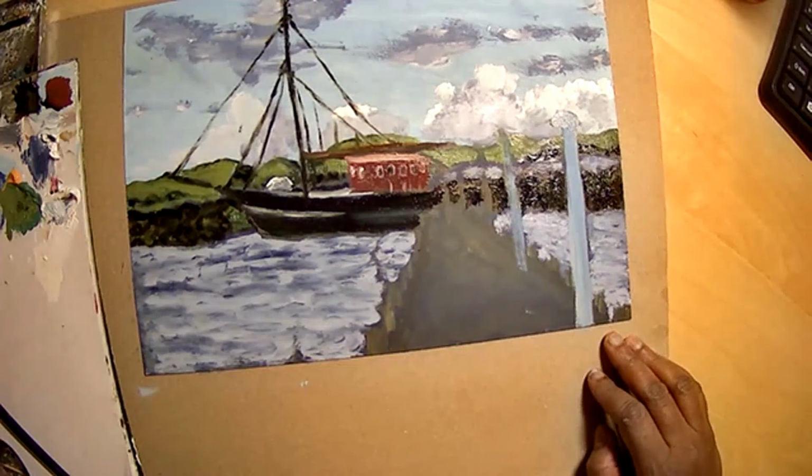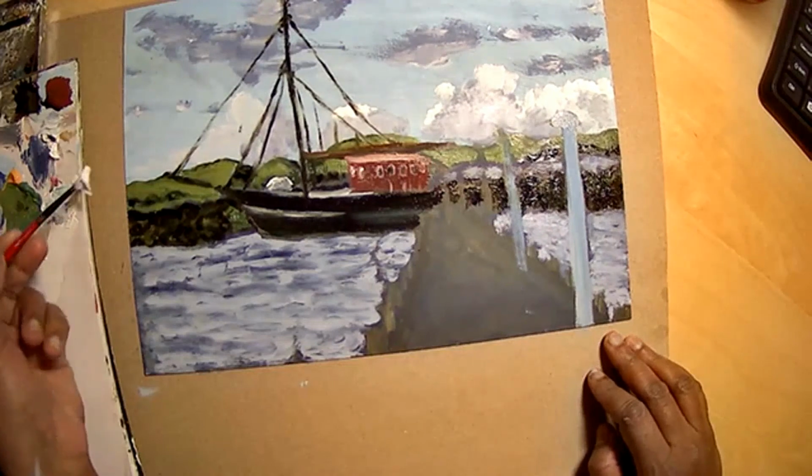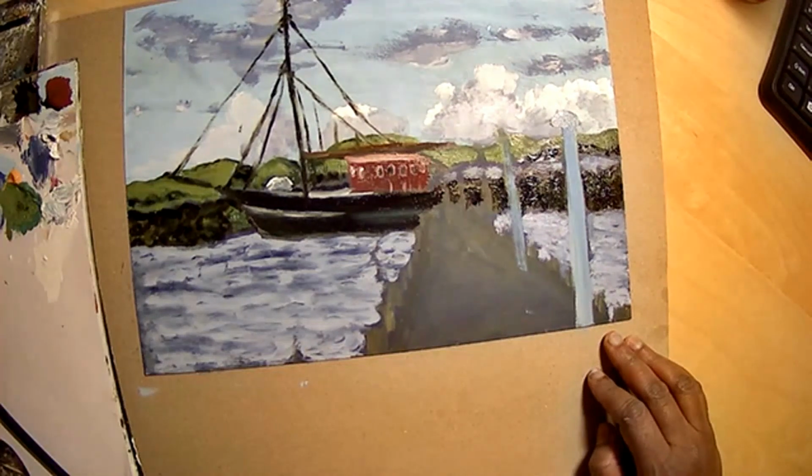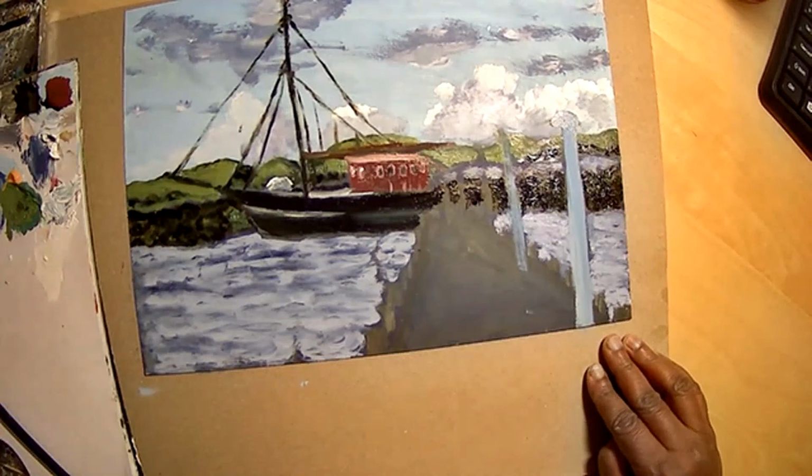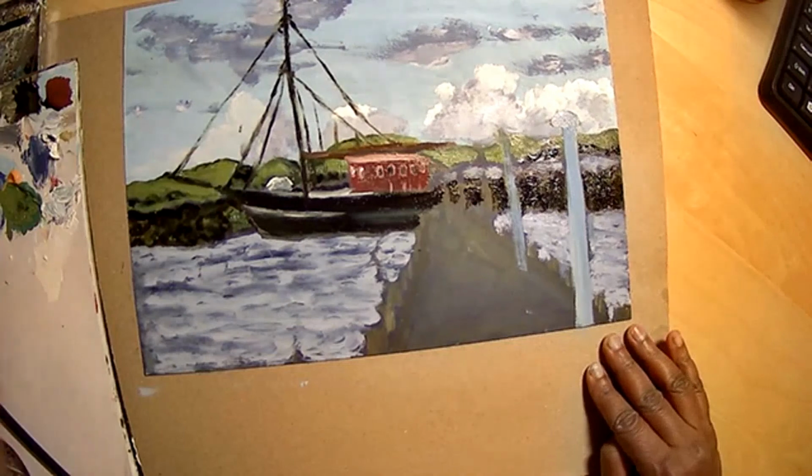I would need a little more of this color combination, so I'm just picking up titanium white and mixing sky blue. And a little bit of Prussian blue, a little more of the sky blue, keeping it ready.